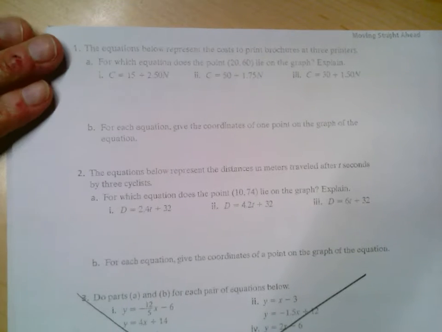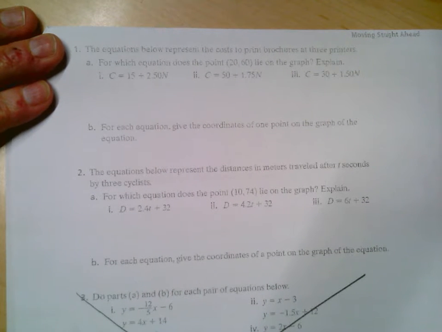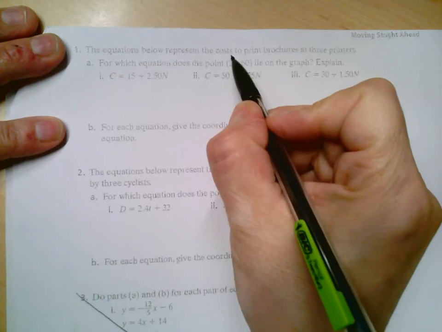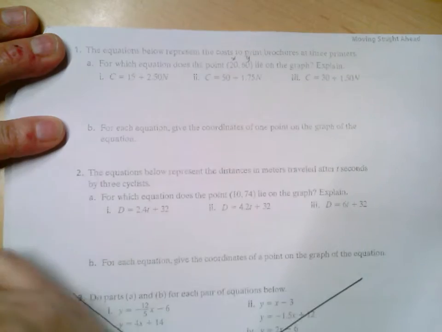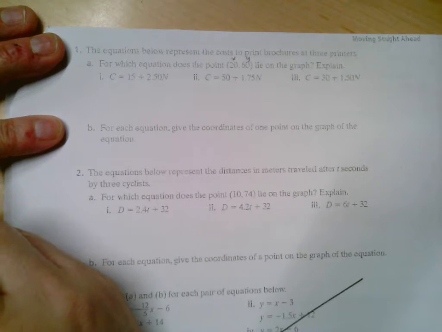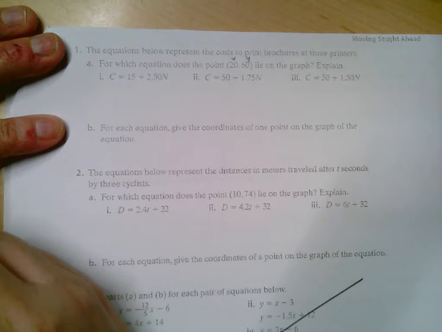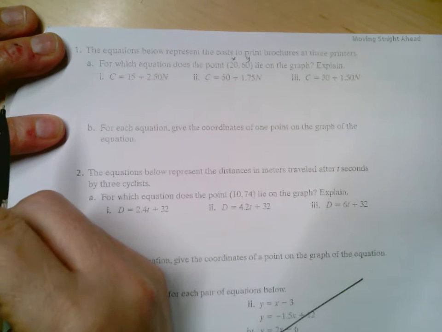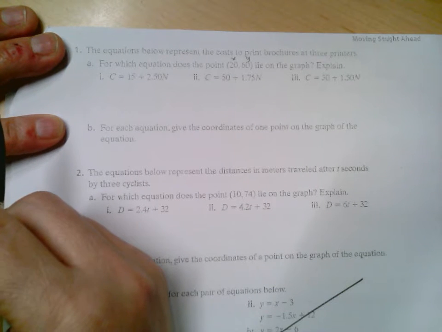So, number 1 says, the equation below represents the cost to print brochures at 3 printers. For which equation does the point (20, 60) lie on the graph? Well, this is my x, and this is my y. Same type of thing that we just got done doing. The best way to remember how to do things is to do them over and over and over again, and eventually something does click, I promise.